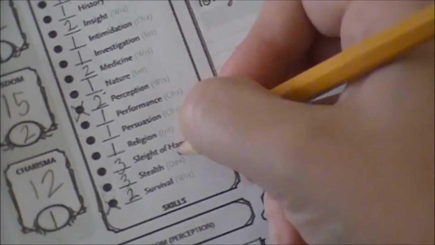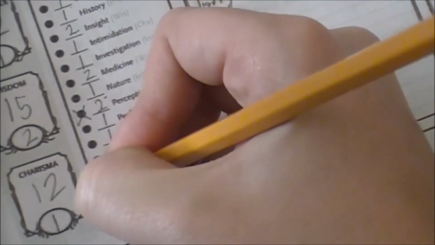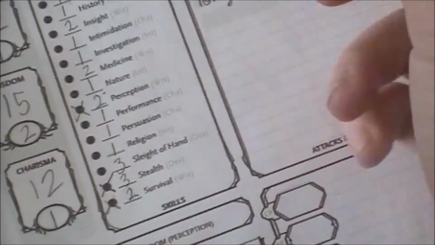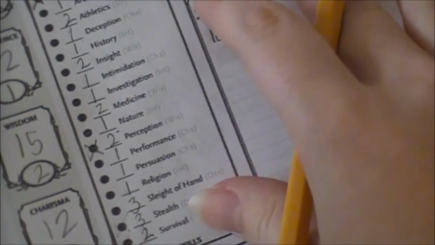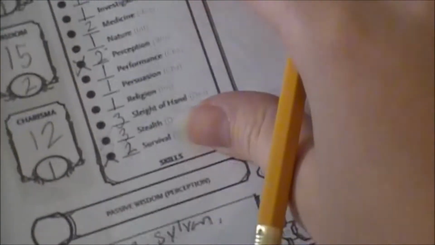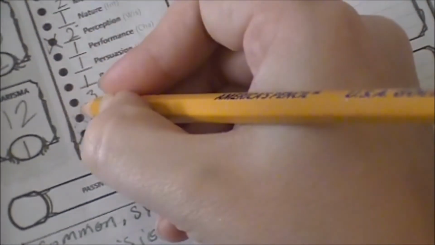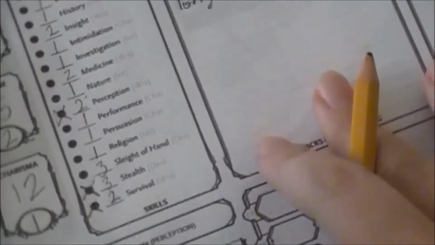So I normally choose, I don't know, I always choose stealth. It's super helpful and I use it all the time. Yeah, I'll go ahead and choose stealth because I'm a mouse and that would make sense.